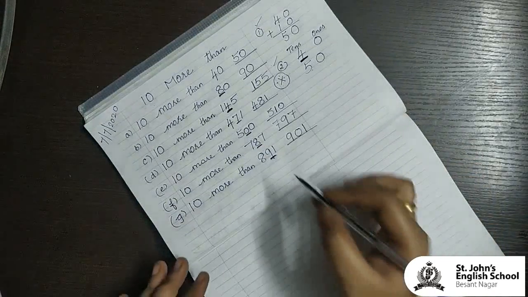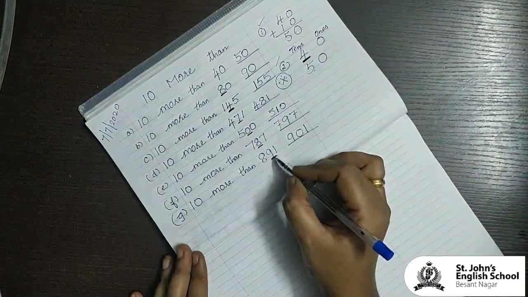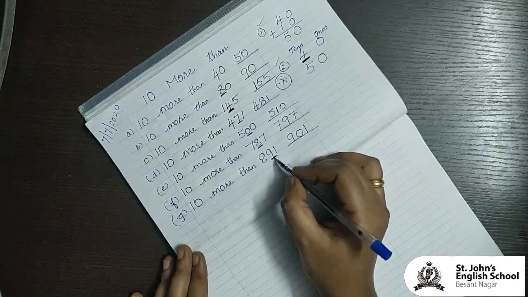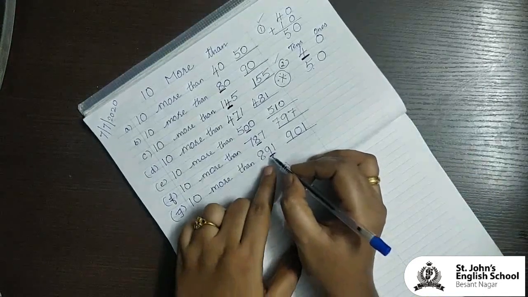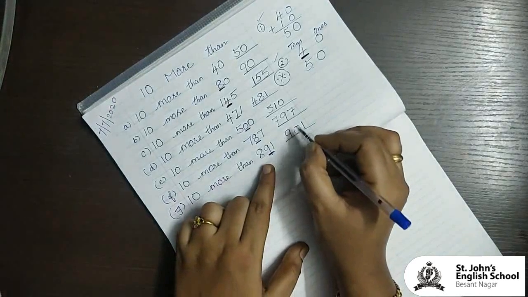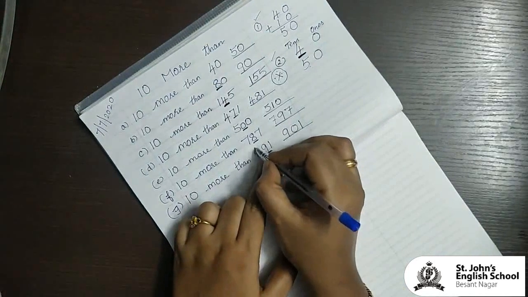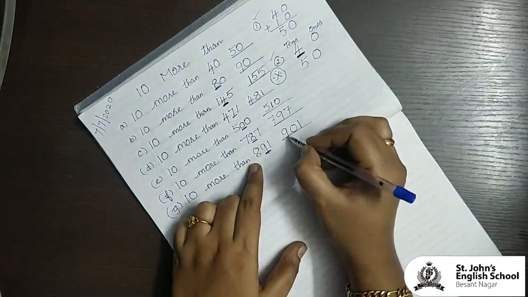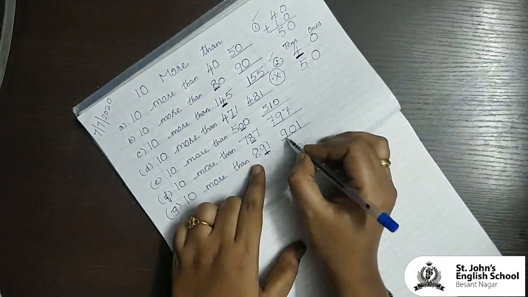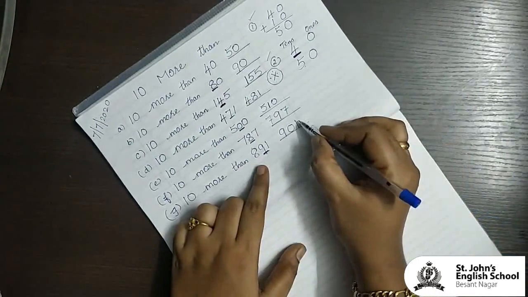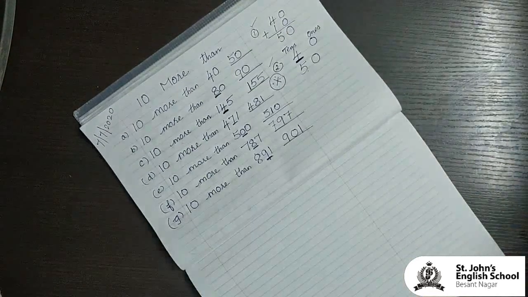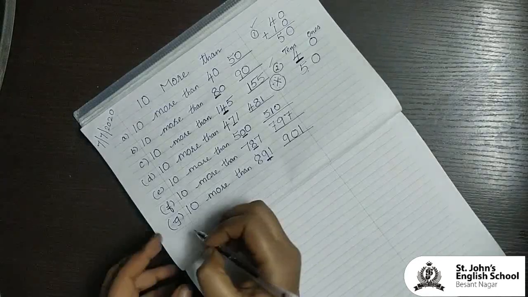Yes. See here, we have a slight difference. Here we have 9 in tens place. So 9 plus 1, we will be getting 10. So put the 0 here. This 1 you have to add here. 8 plus 1 is 9. So I am getting 9 here. So whatever is in the ones place, you are directly writing here. Is that clear for you, children? Yes.